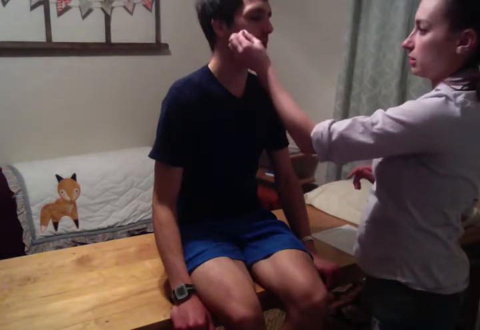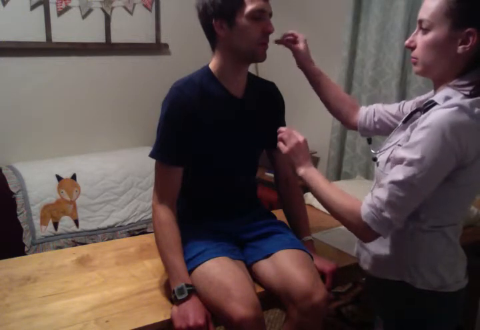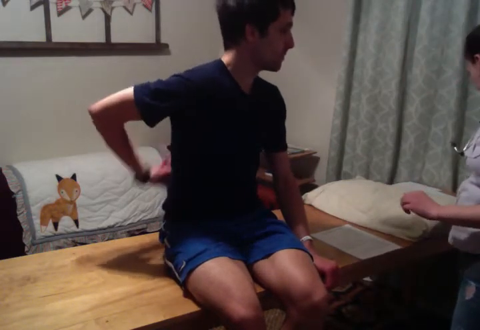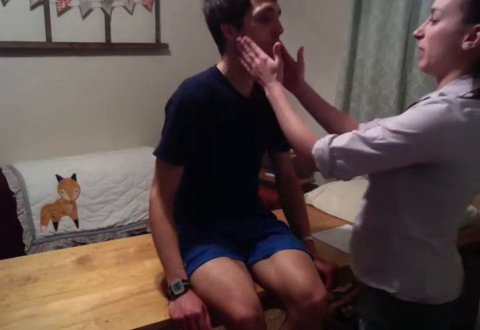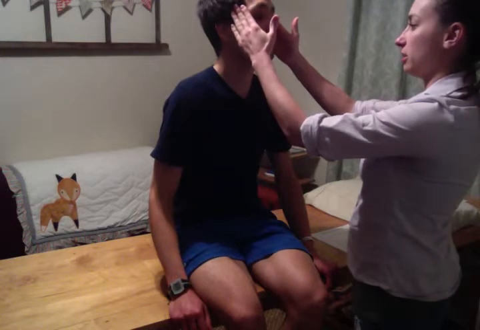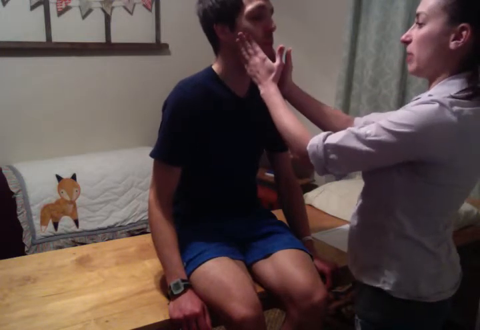Sharp. Dull. Dull. Dull. Sharp. Sharp. Good. And then for the motor part of this cranial nerve, I'm just going to palpate your masseter and your temporal. So clench your jaw. And then move your jaw back and forth.